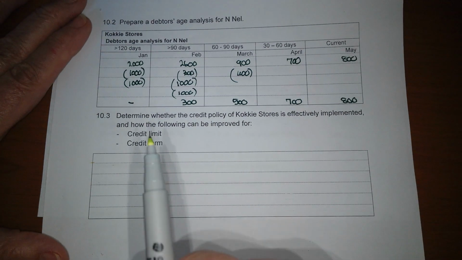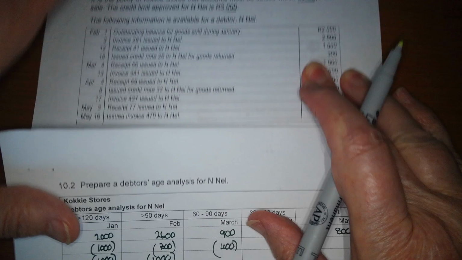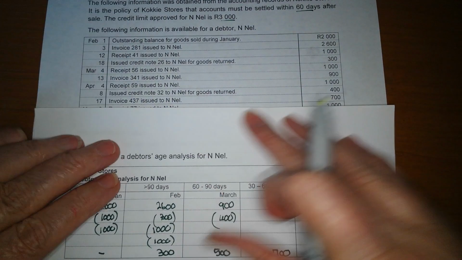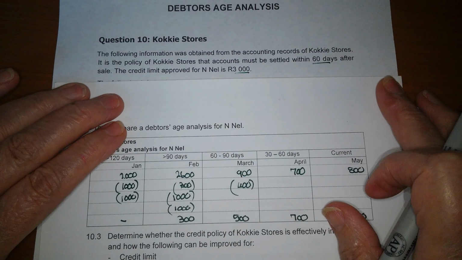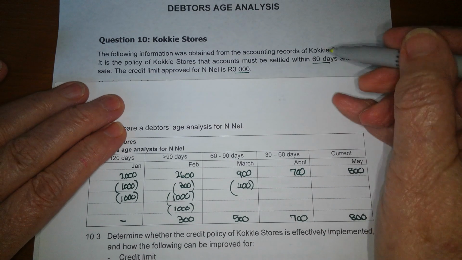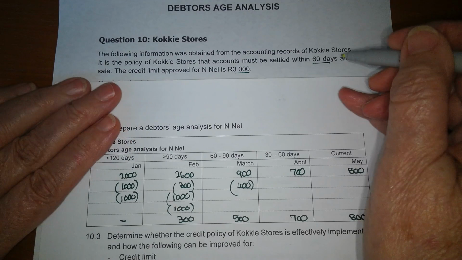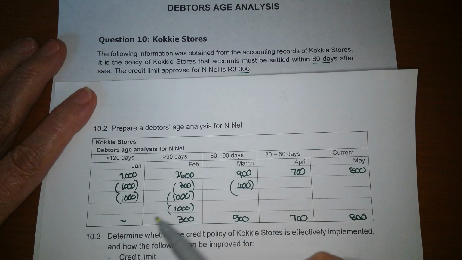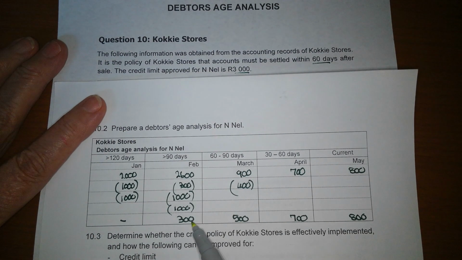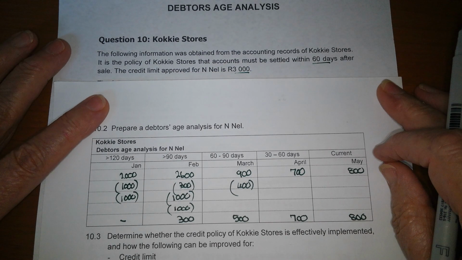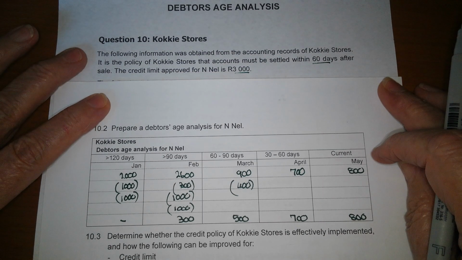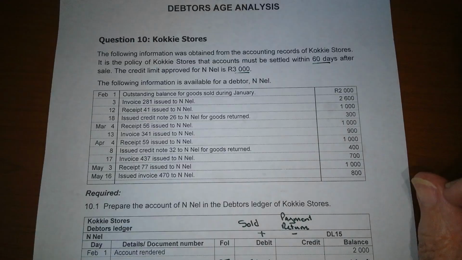Now what's very important here is that the internal auditor must look at the credit limit of 3,000, and he must look at the 60 days. Now if we look at the 60 days, this amount is outstanding for more than 90 days. That one is outstanding for more than 60 days. So it means they don't follow up on debtors that don't pay their account in time.